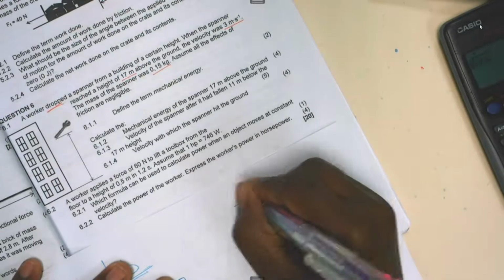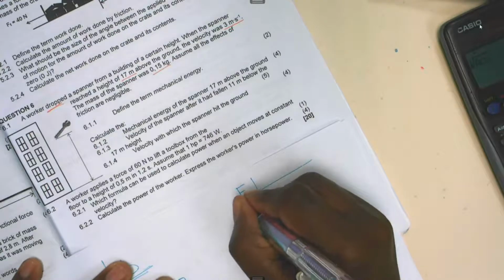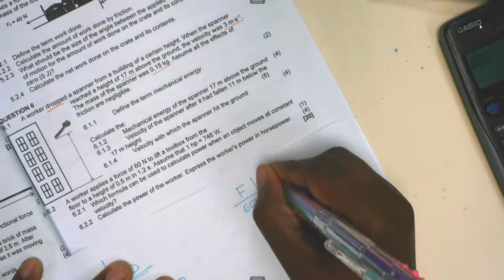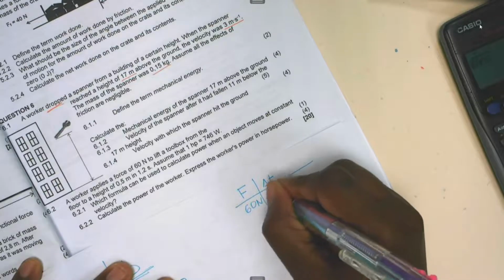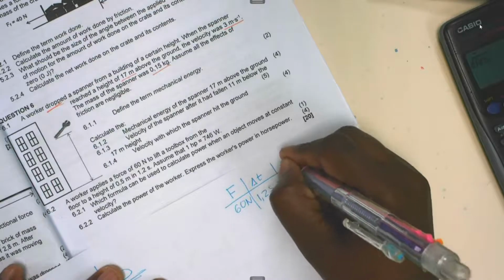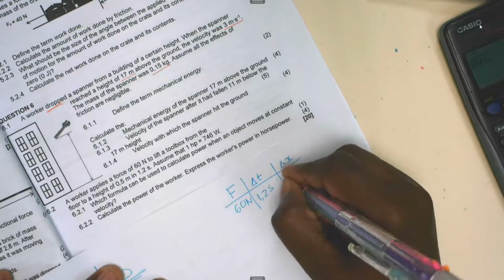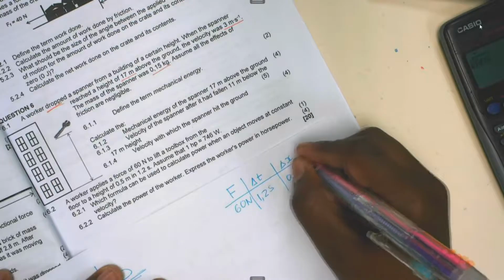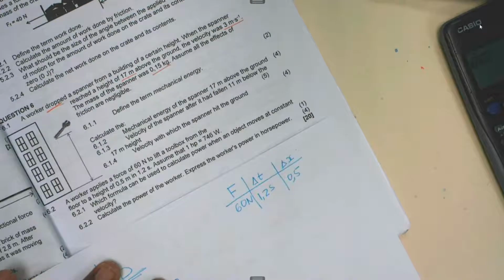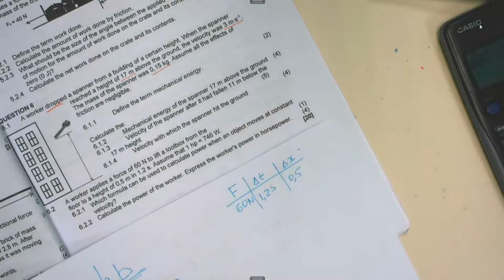We have a force of 60 newtons, a time of 1.2 seconds, and a displacement of 0.5. So which formula can we use? Now, let's go to our formula sheet, just get the formula sheet.